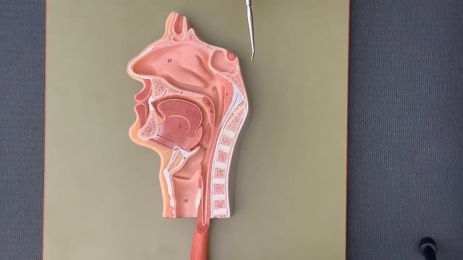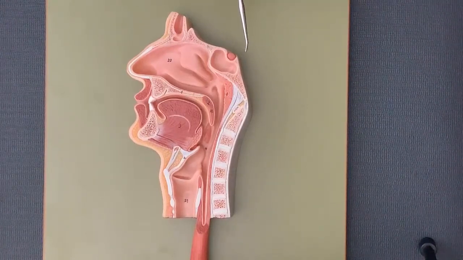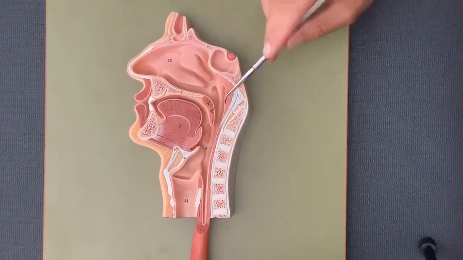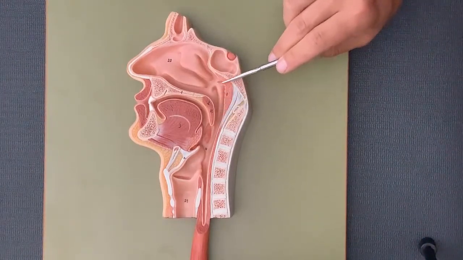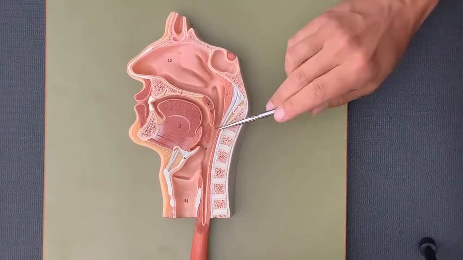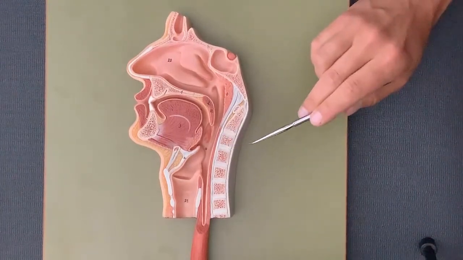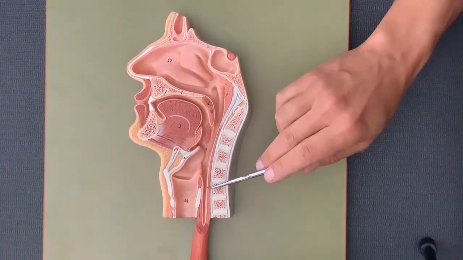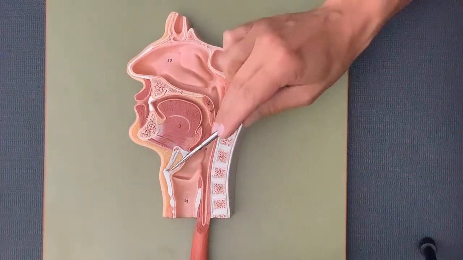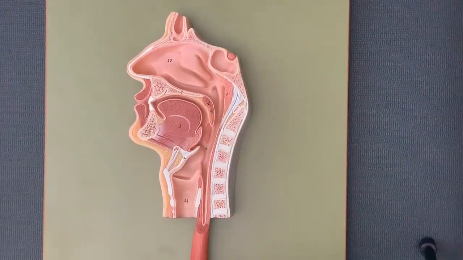Each part of the pharynx is identified based on the region that it passes through. So the nasopharynx would be this portion here that is just posterior to the nasal cavity. The oropharynx would be this part of the throat that is just posterior to the oral cavity. And then we have what's known as the laryngopharynx, and that is the part of the throat that is just posterior to this cartilaginous structure right here, which is known as the larynx.